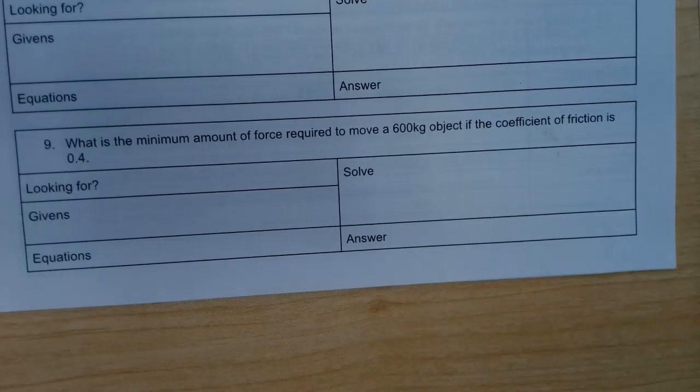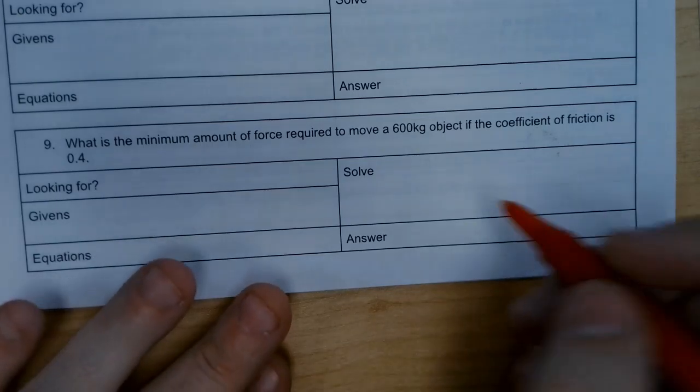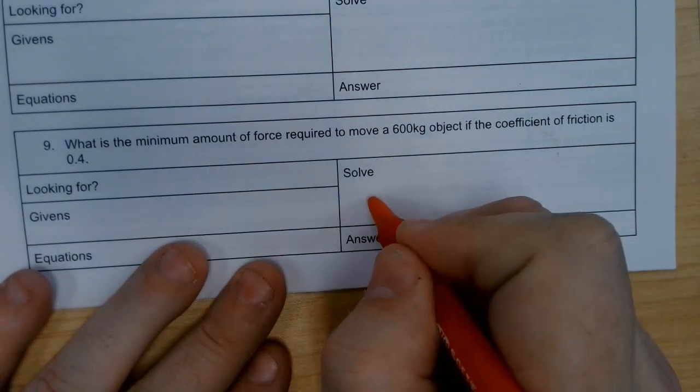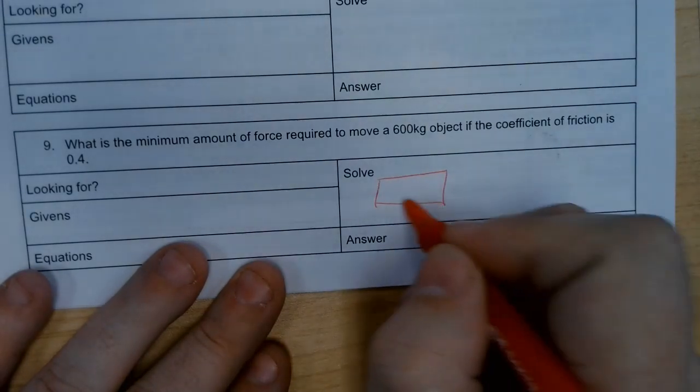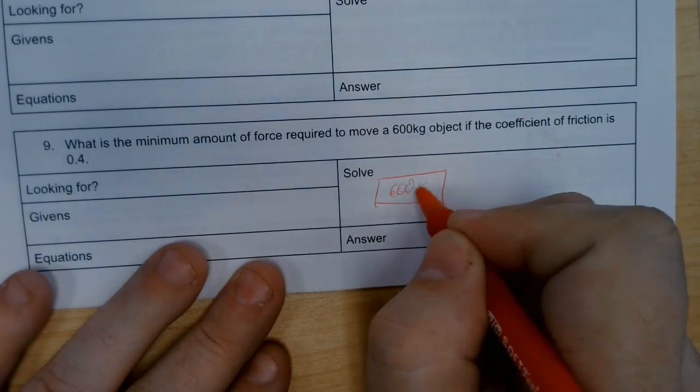This problem deals with the coefficient of friction a little bit more directly. So let's try this one. What is the minimum amount of force required to move a 600 kilogram object if the coefficient of friction is 0.4? So again, if we're ever not sure what to do, then we'll just draw a picture. So we have our free body diagram, 600 kilograms here in the middle.